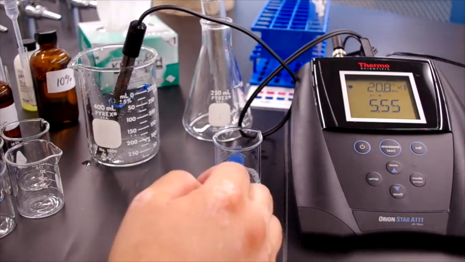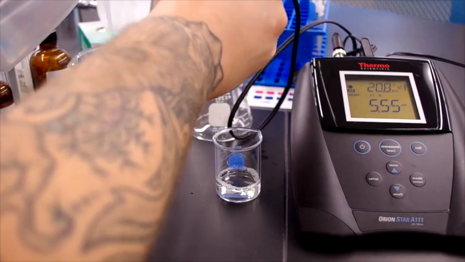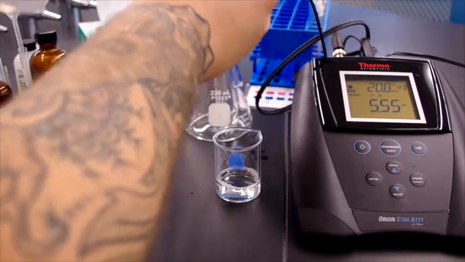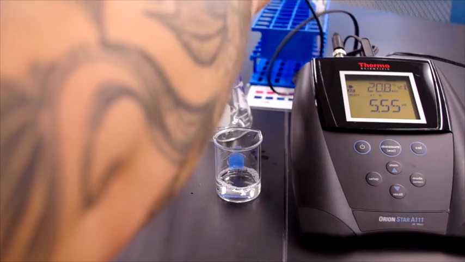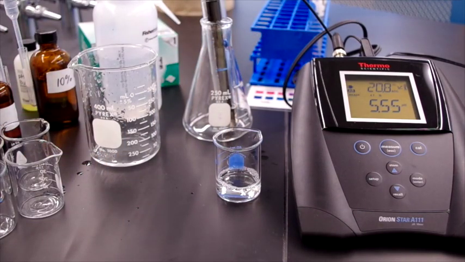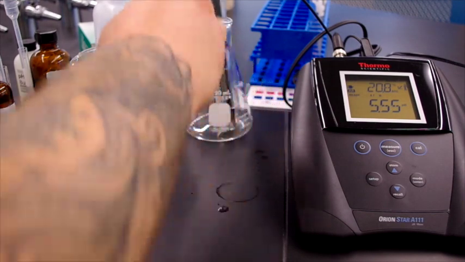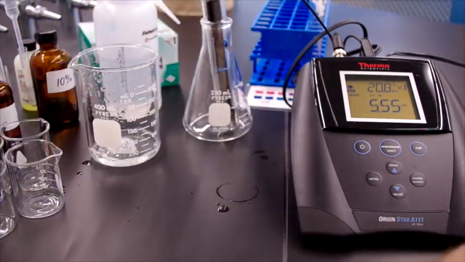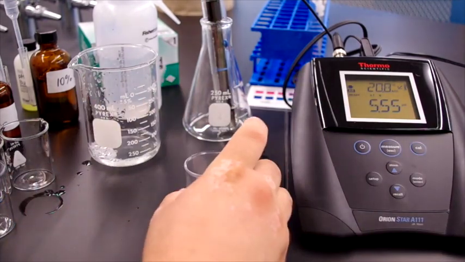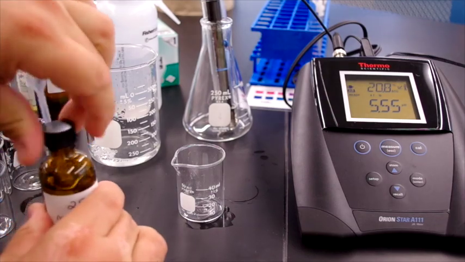Now we rinse our electrode off after that run. Place it back in the water that it was in. And then we dump our waste. Move on to our next solution, which is mouthwash.